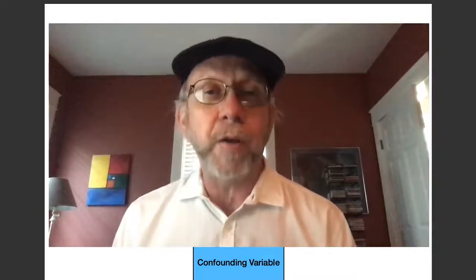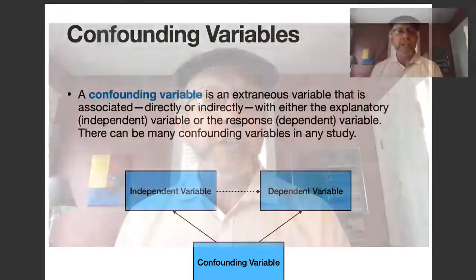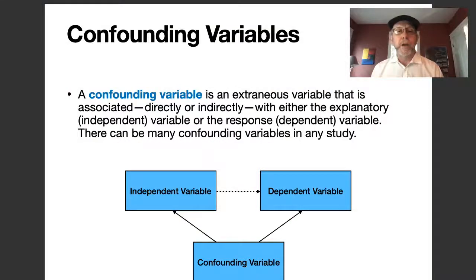And in fact, there's a confounding variable here. The confounding variable is precisely age, right? And age is playing the role here of influencing both shoe size and reading ability. And it's making it look, to a casual observer, like there may be a causal relationship.